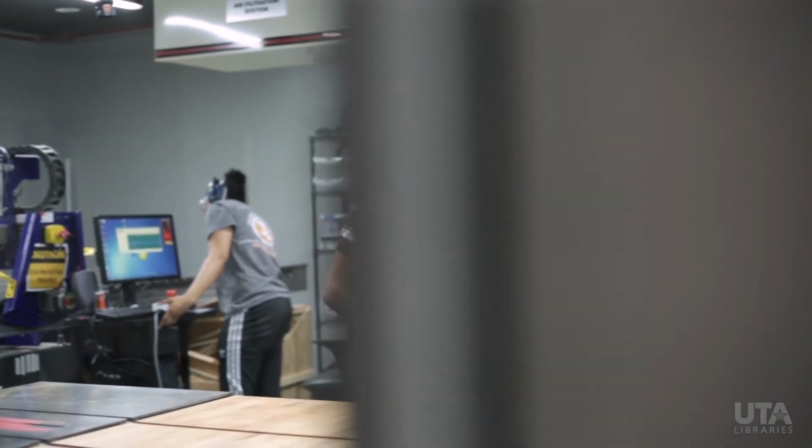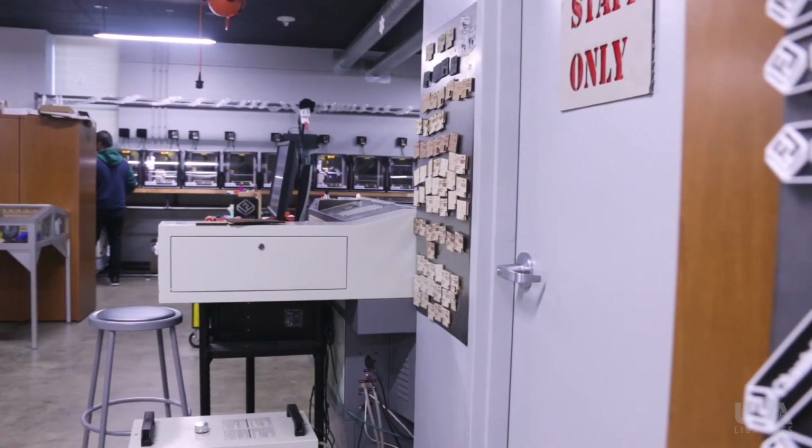They created something that fundamentally changed how we use our space, and it had nothing to do with our staff. They did it on their own, and that's pretty phenomenal.